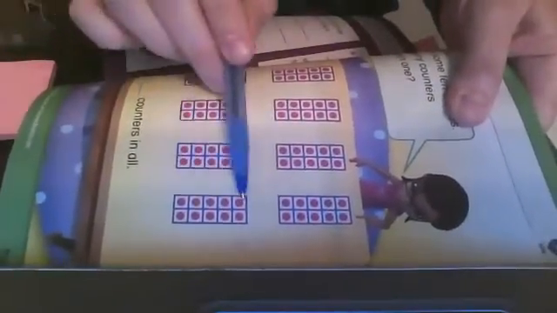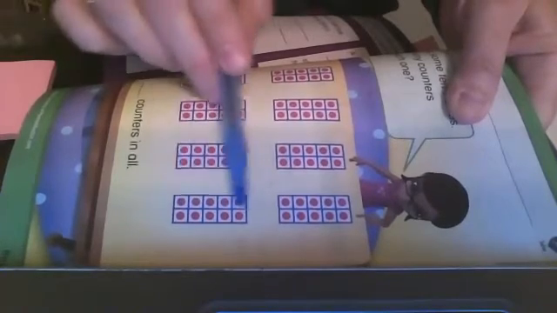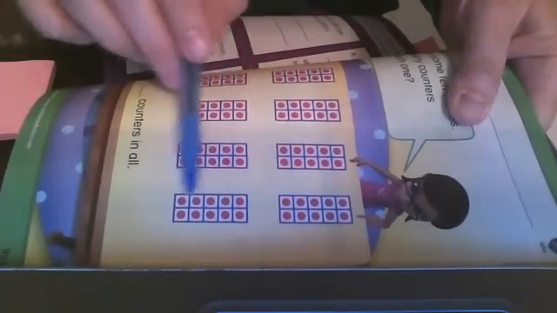And if you think about what we normally see a 10 frame looking like, they're usually laid out from left to right, right? So this is actually just a 10 frame turned on its side. Just another way of thinking about a 10 frame.